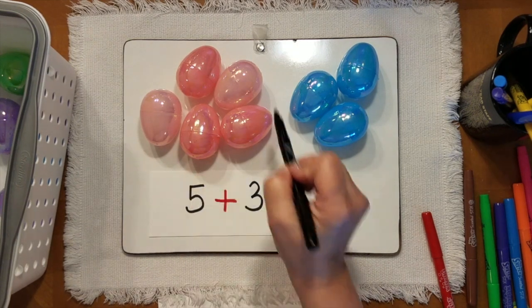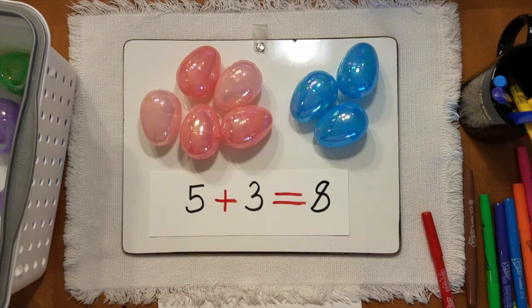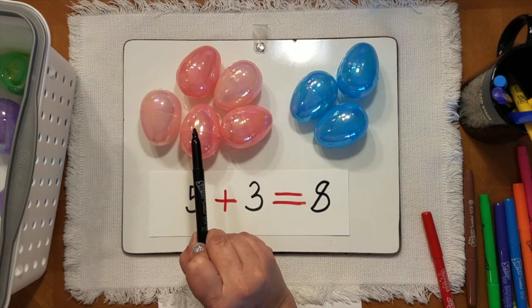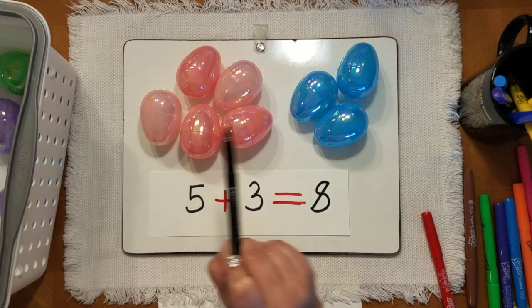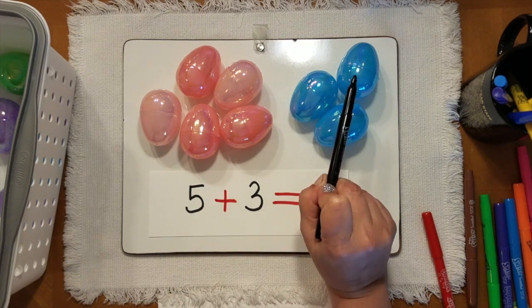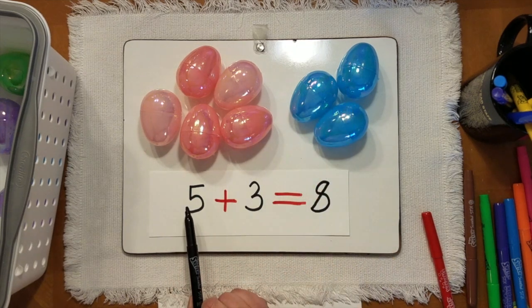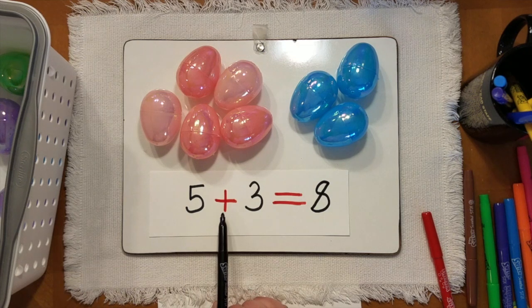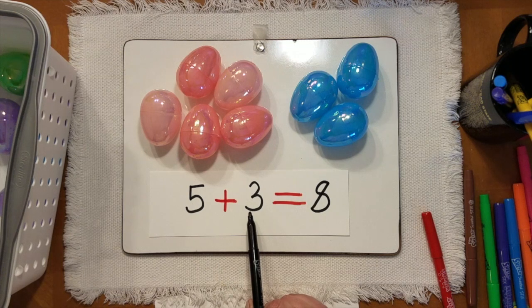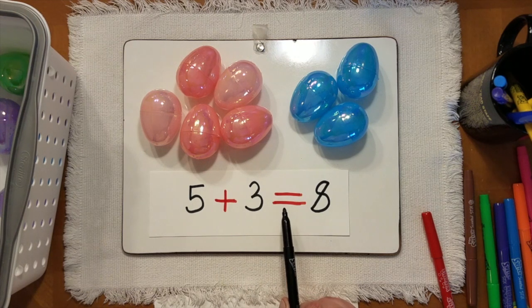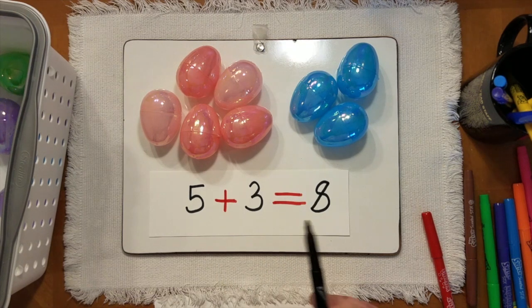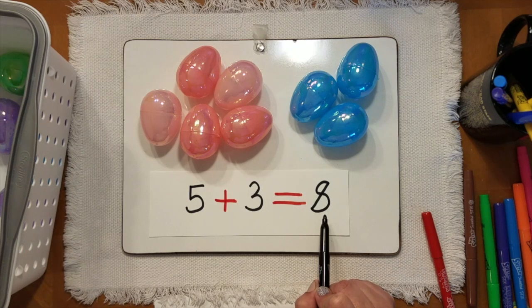Or we know already that this group is 5, so we can say 5 and keep counting. 6, 7, 8. 5 pink eggs, add, plus, or and 3 blue eggs equals, makes, is 8 eggs in our basket all together.